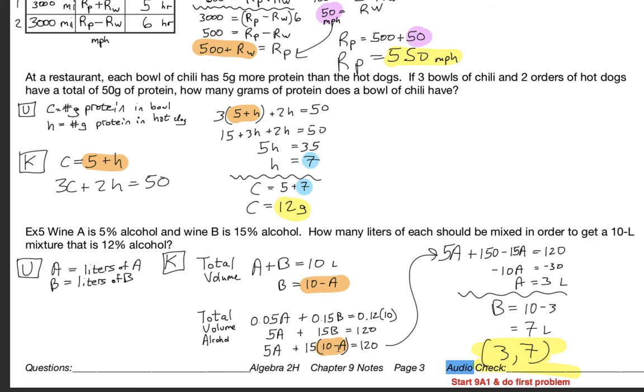Instead of B, I've written 10 minus A with parentheses. Distributing, combining like terms, and then you get A is equal to 3 liters. We need 3 liters of wine A, and therefore we'll need 7 liters of wine B if we're going to add up to 10 total.